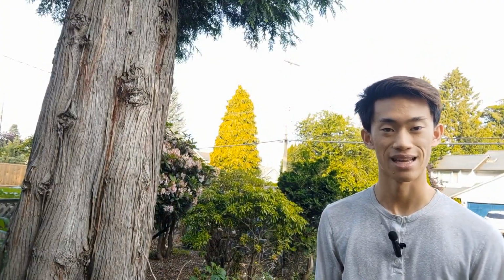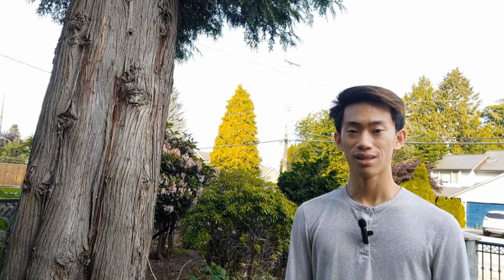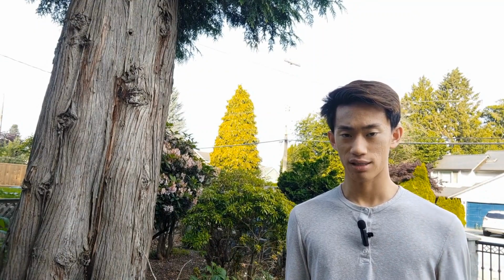Great, I've got a table now. But now I have another problem. My cat climbed up the tree and won't get down. Time for another related rates problem. So this is a step up though. We know that related rates work with area. But do they work with distance?